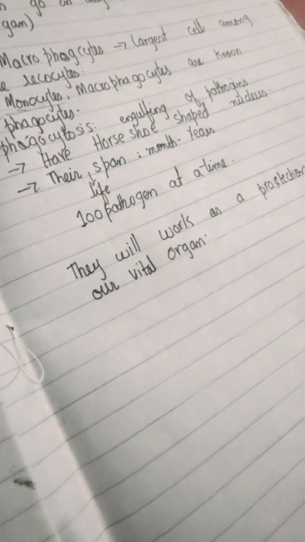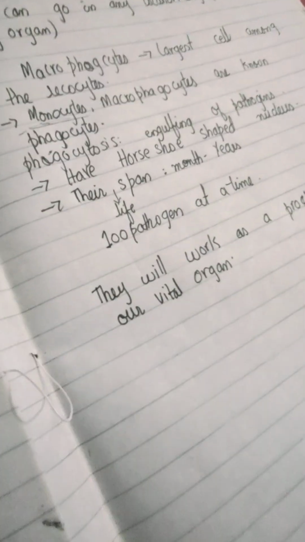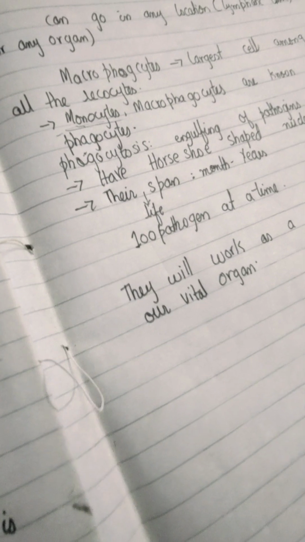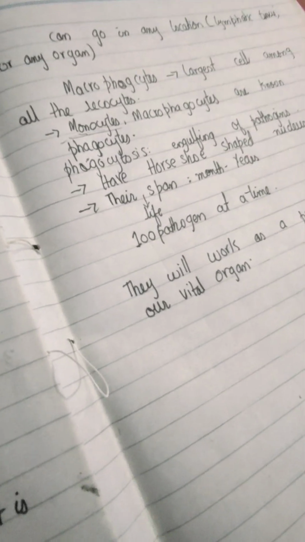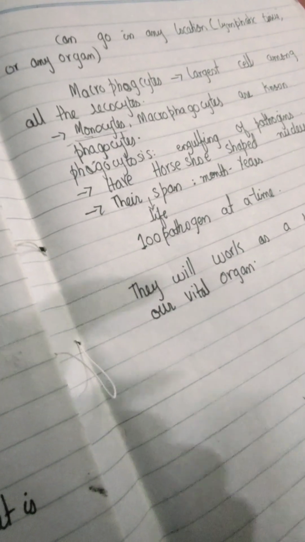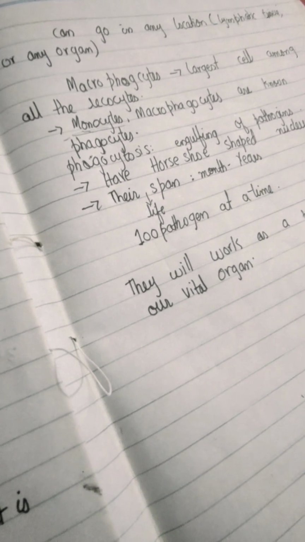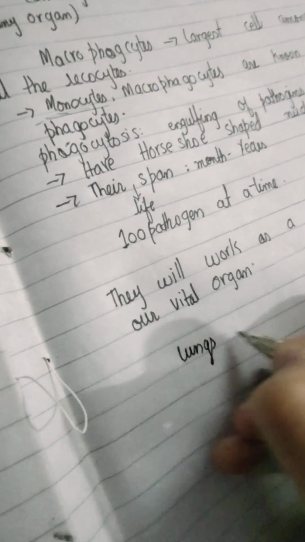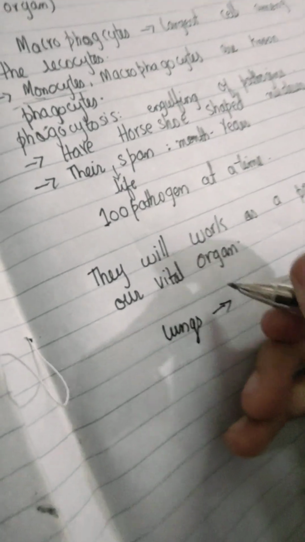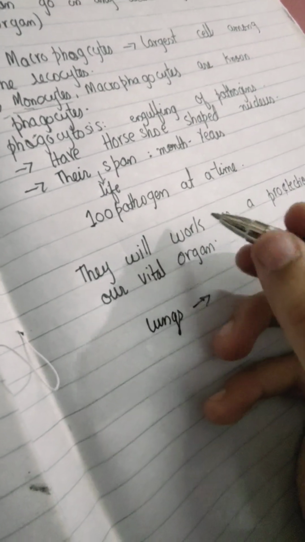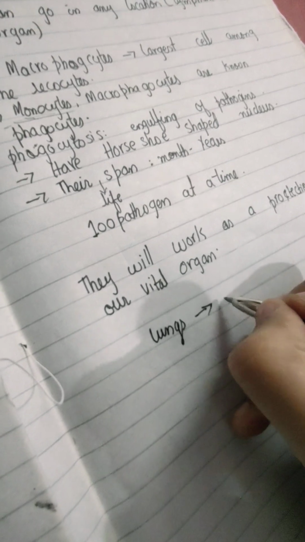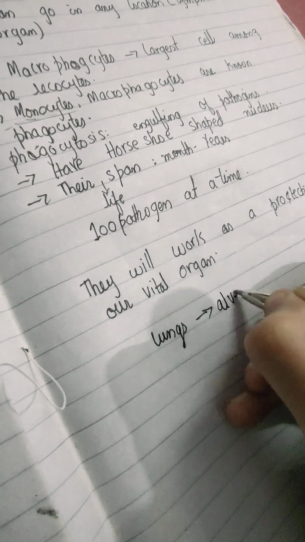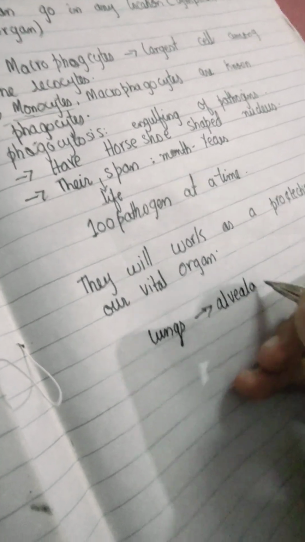Macrophagocytes are present in organs, and they are named according to that organ. If they are present in the lungs, they are named alveolar macrophages.